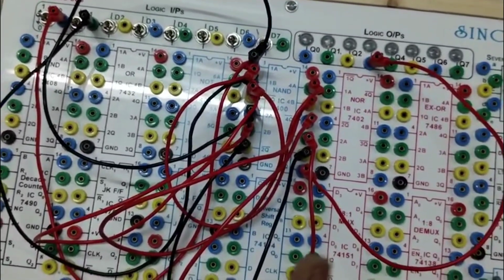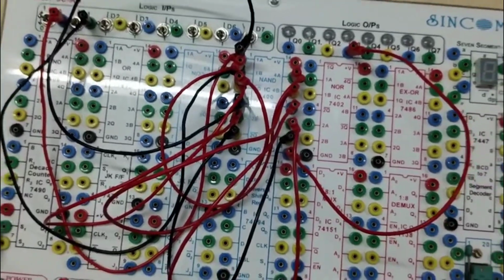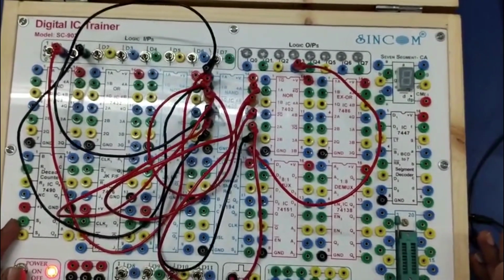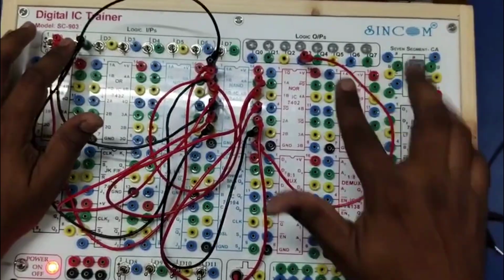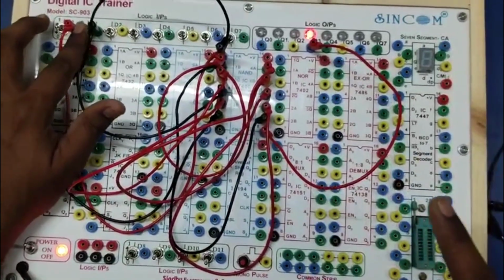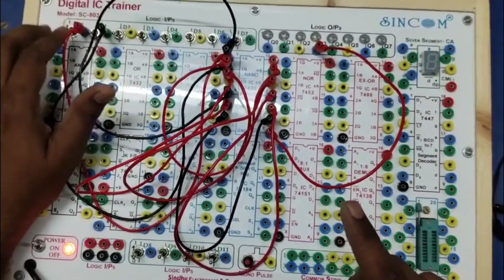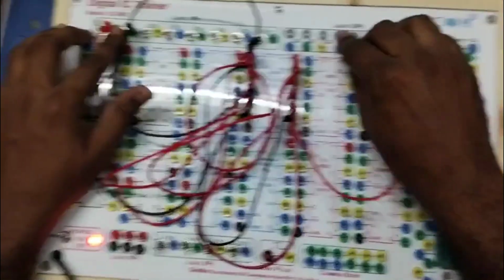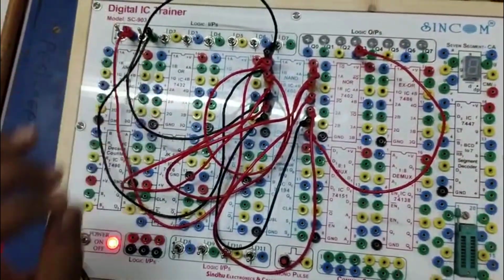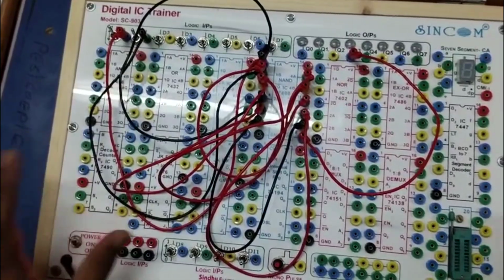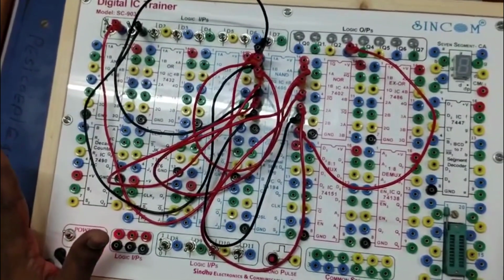Now we have made the connections as per the diagram. Now check the truth table. 0 0 output is 0, 0 1 output is 1, 1 0 output is 1, and 1 1 output is 0. That is, we performed the XOR gate and verified the truth table.